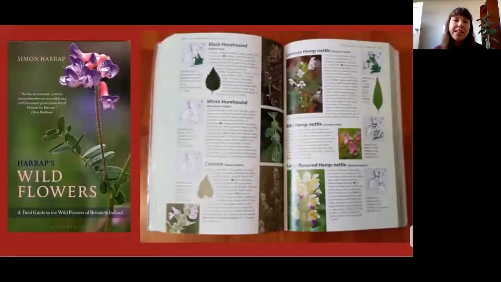If the idea of using a key isn't for you, I would suggest Simon Harrop's guide, which doesn't include any keys at all. Instead, this guide includes a really detailed description of the plant and good quality photos. He also includes, and this is a great feature of this book that many don't have, a distribution map for each species. And this is really useful. It's a useful tool for checking your identification is correct. So if you live in Scotland and you think you've identified a plant as black horehound, that distribution map there might make you reassess your identification. And it's again got a very useful glossary at the front.